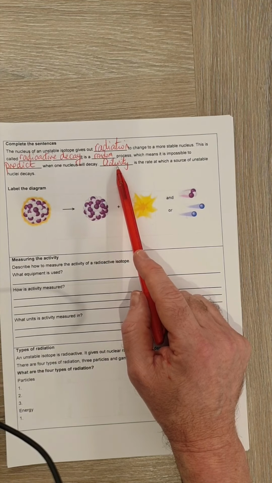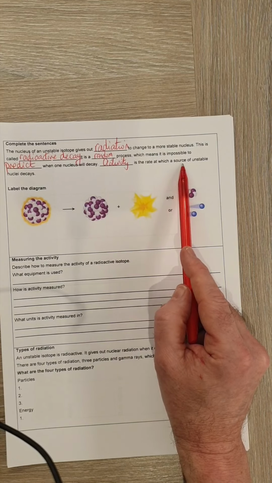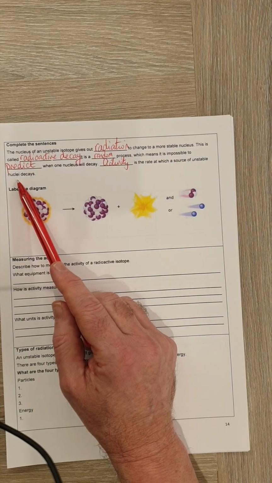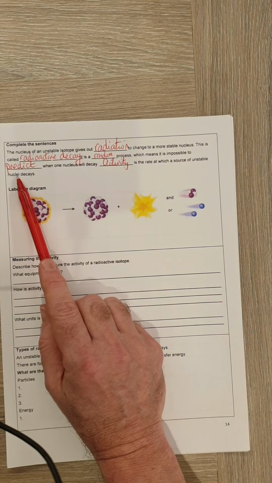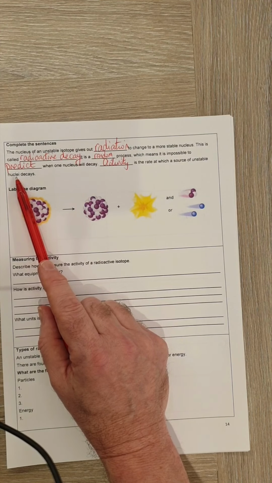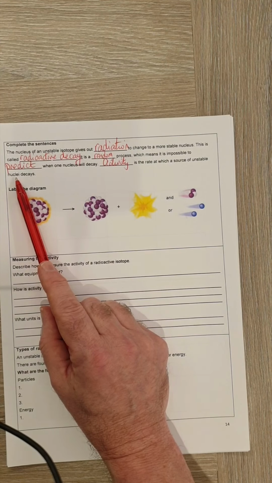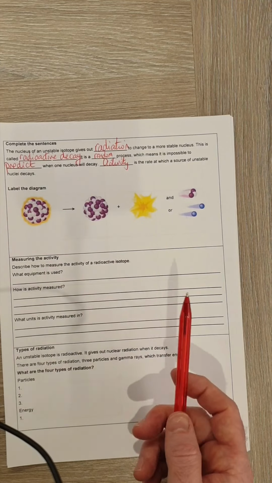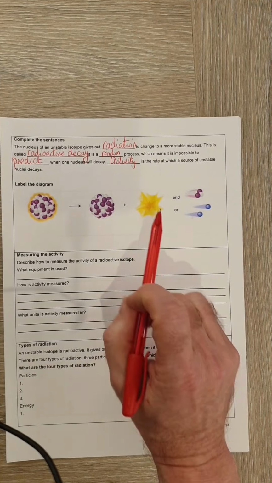So activity is the rate at which a source of unstable nuclei decays. If I've got a big bunch of these unstable isotopes, I can tell how many of them are going to change every second, but I can't say when one particular one is going to change. It's a completely random process.